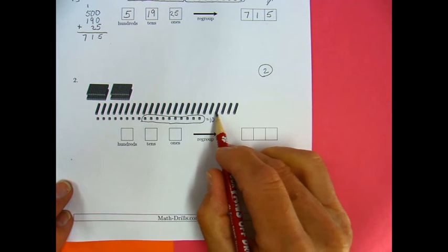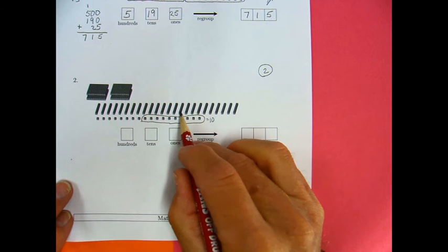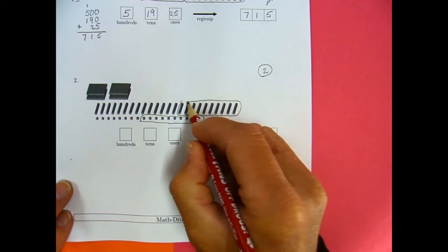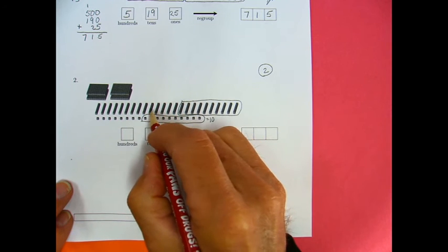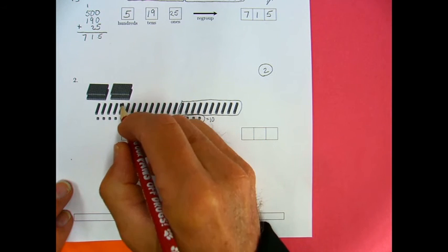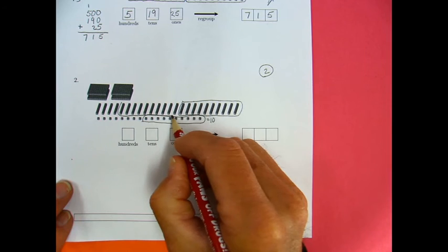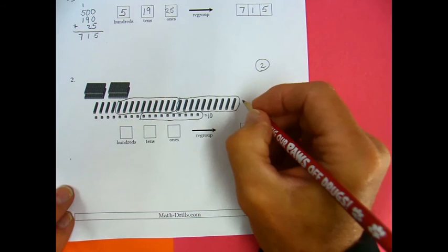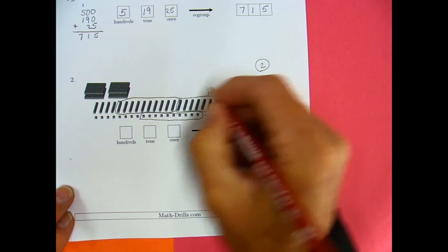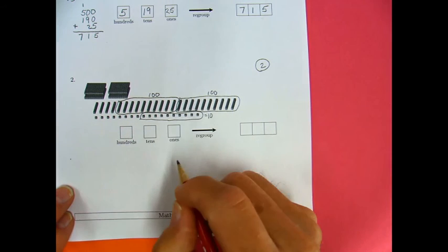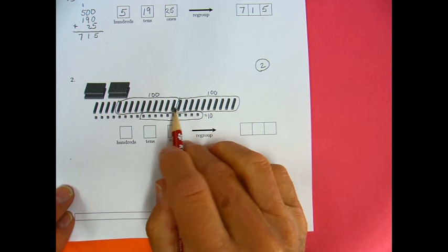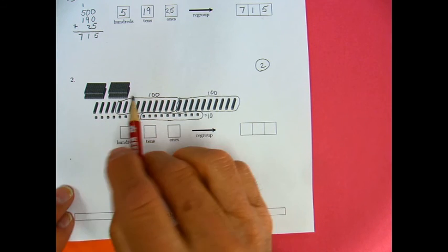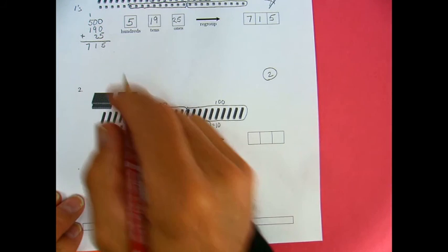1, 2, 3, 4, 5, 6, 7, 8, 9, 10. 1, 2, 3, 4, 5, 6, 7, 8, 9, 10. This is actually equal to 100, right? Because I have 10 tens and 10 tens. 10 tens makes 100, and then I have some tens left over here. This is 100, 200, 300, 400. This is 400.